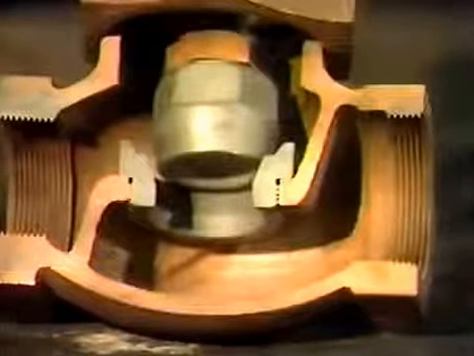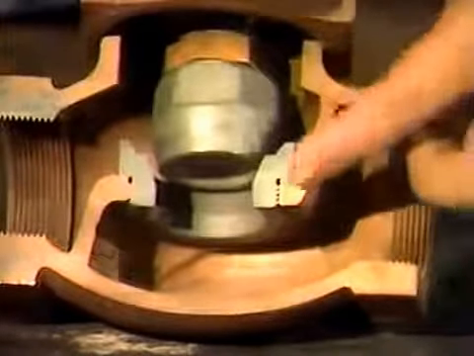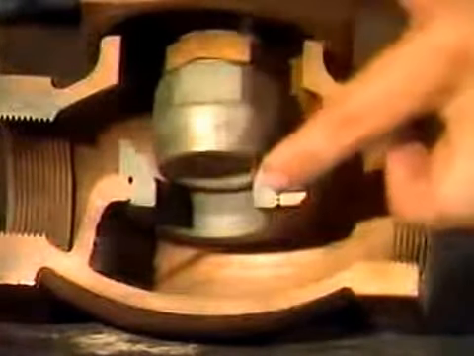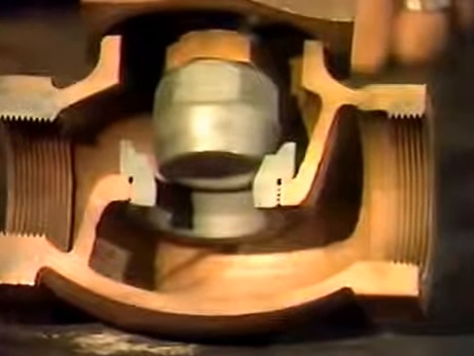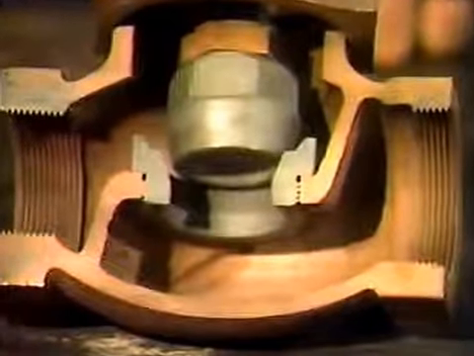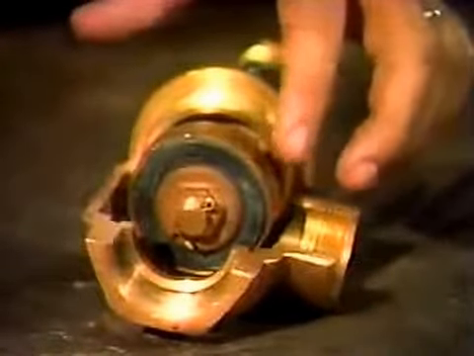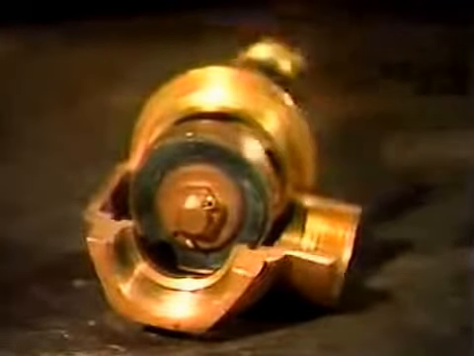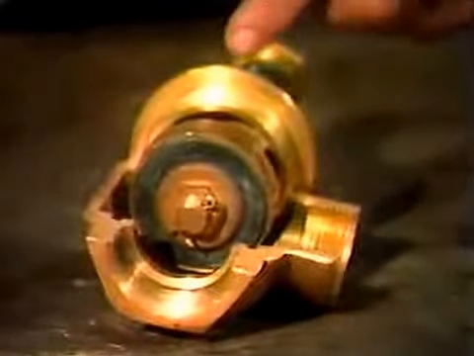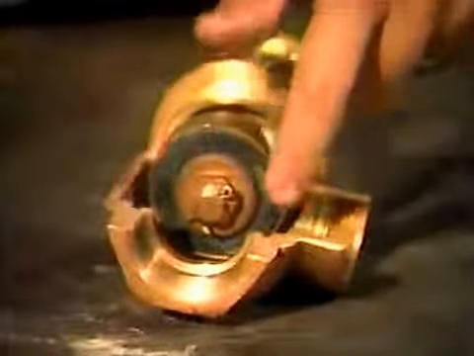For example, this is a globe-type disc. It seats against a tapered, flat-surfaced seat. Valves with this arrangement are normally used in low-pressure, low-temperature systems. Another type of disc you'll see on globe valves is the composition disc. The composition disc is often made of material other than metal, such as Teflon. Often, the seating surface is formed by a rubber O-ring like this one.